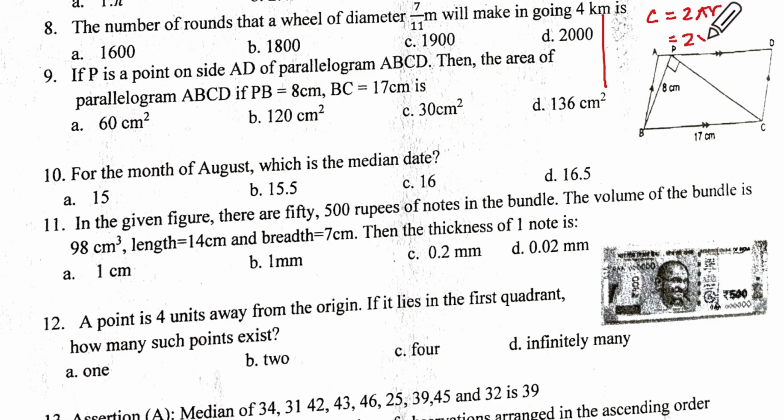The value of pi is 22 upon 7. The diameter is 7 upon 11, so the radius will be 7 upon 22. Do you agree with that? Now can you see this got cancelled? Circumference is how much? 2, correct?